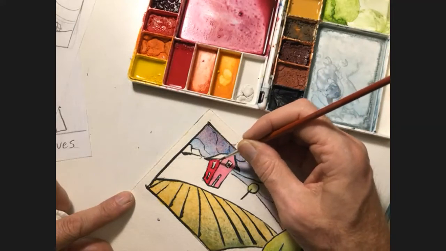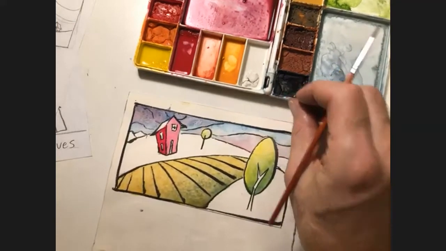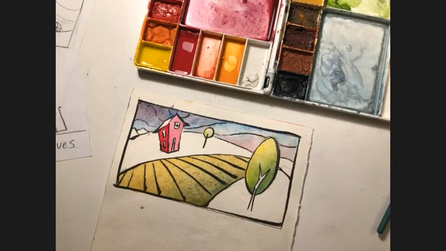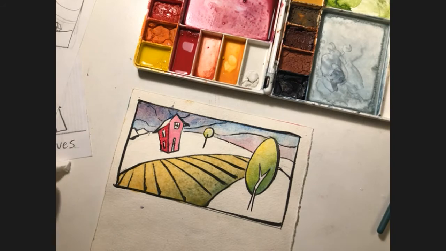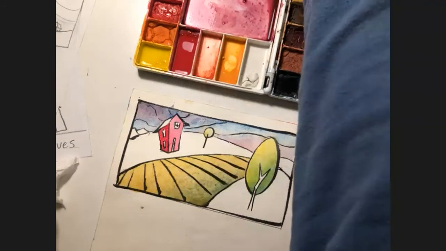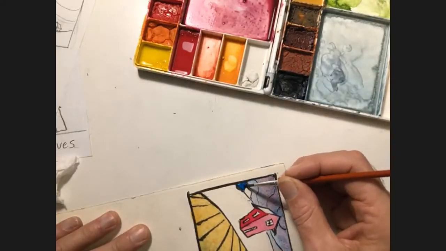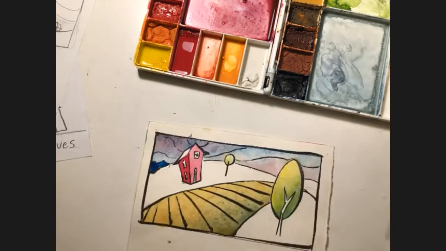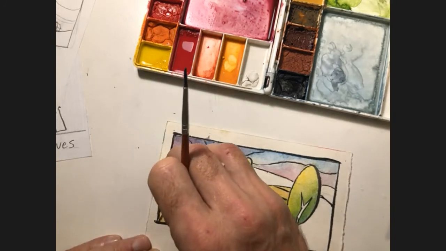While I'm waiting, I can do my background hills. I'm going to just keep those blue, blue in the distance. It's a bit too much, so while it's still wet, I can very easily dab it up. Lift that a little bit.